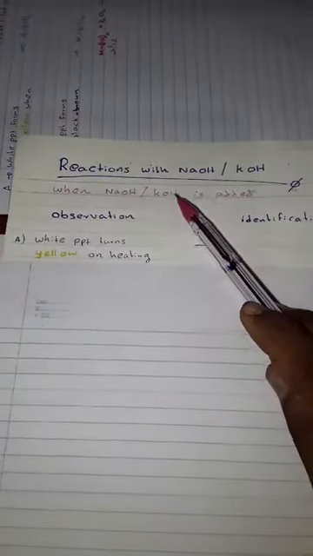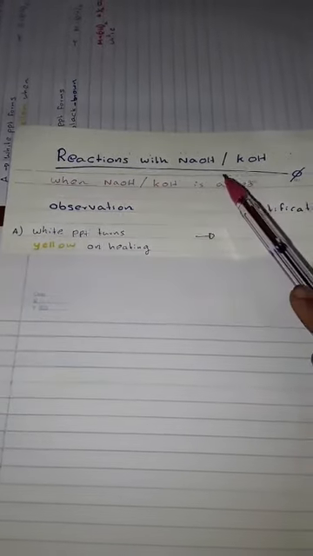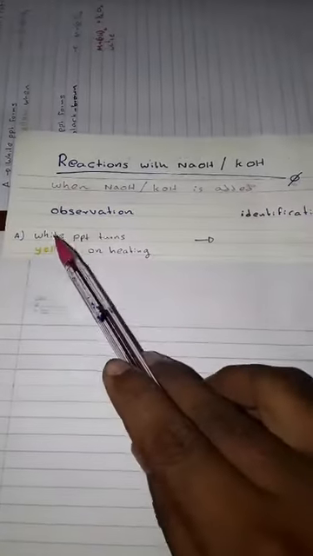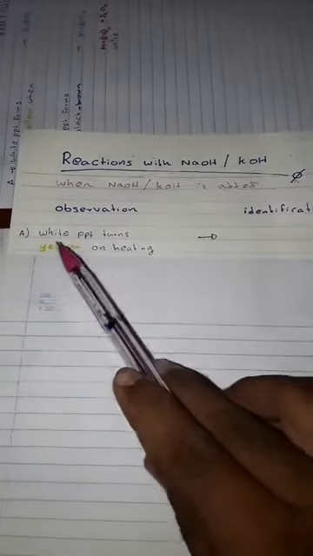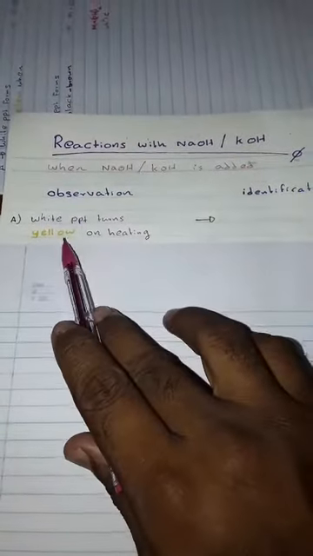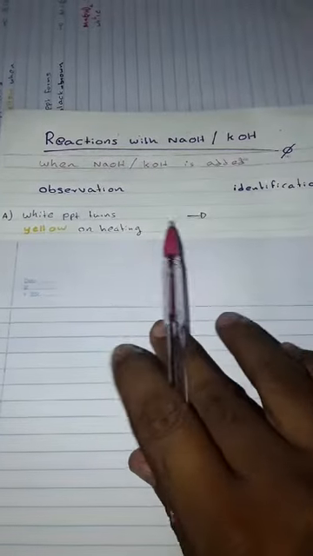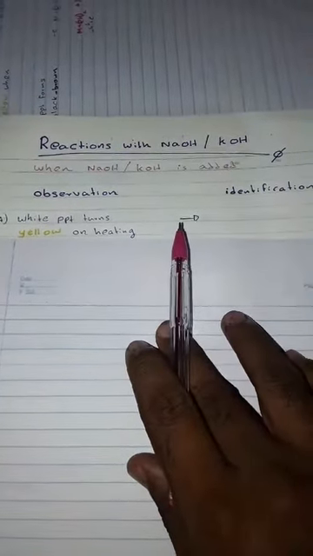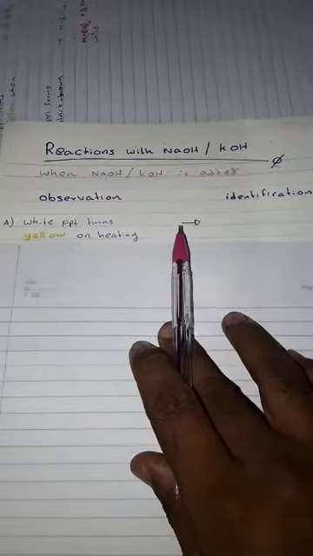For example, when sodium hydroxide or potassium hydroxide is added, if the solution gives a white precipitate that turns yellow on heating, right? Now I have added sodium hydroxide or potassium hydroxide. The solution gives a white precipitate at the beginning, and with time it turns yellow on heating. So what is the identification of the cation there?